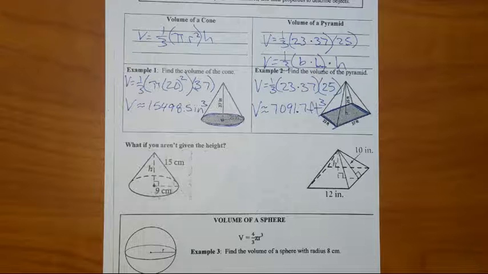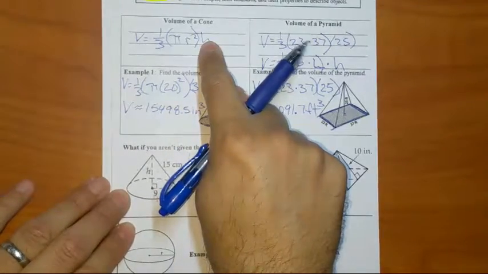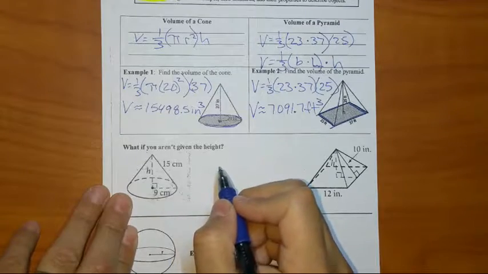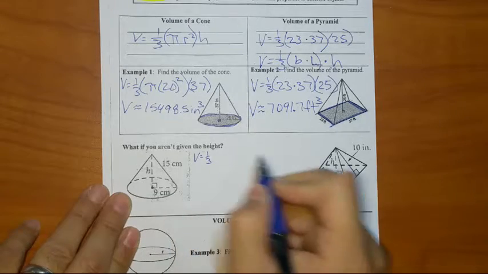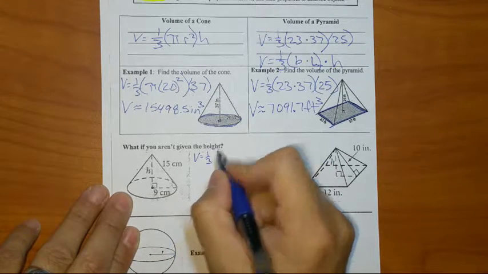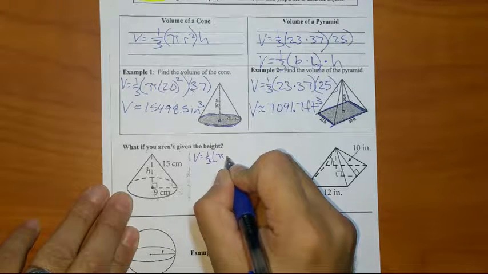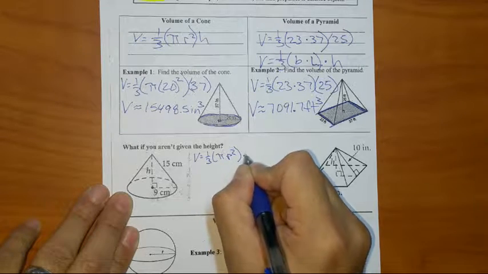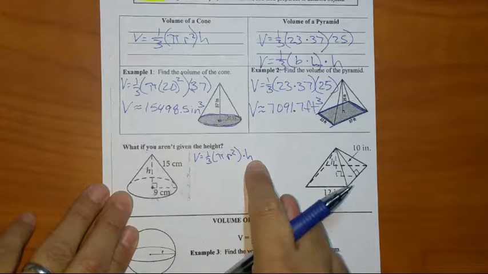So for this next one, what if you're not given the height? That's going to be important. If we're not given the height here, that means I need to find the height of this one right here. So I'm going to do the algebra on this first. Volume equals 1/3 right here, and then it's going to be pi r squared times my height, like this. Now, isn't all this right here multiplying by the h?